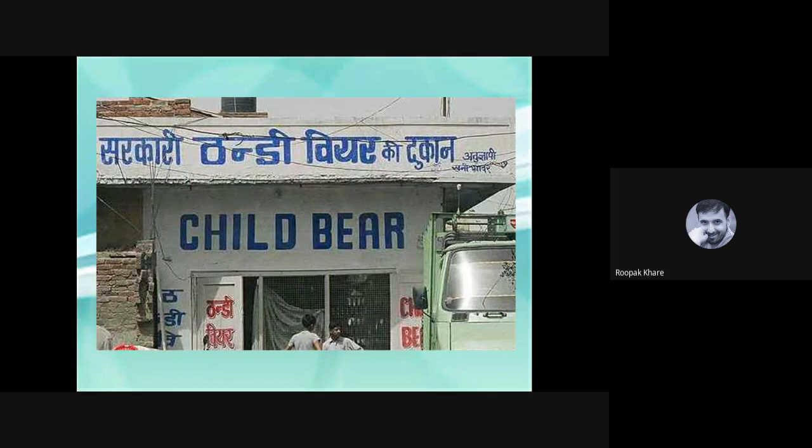Look at this picture. Sorry, you might find it a little objectionable or offensive, but look at the irony in this picture. The written communication is in Hindi as well as in English. Up here, it says "wear, wear, wear." It is supposed to be an English word, but wear or bear in English means something else.